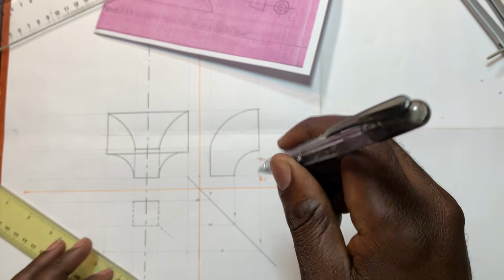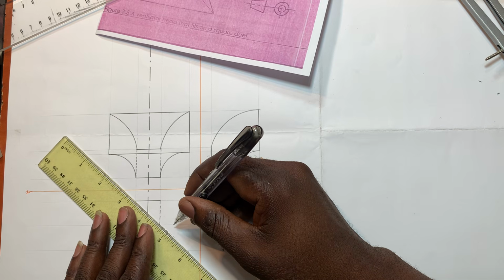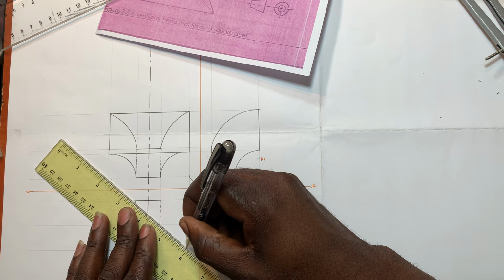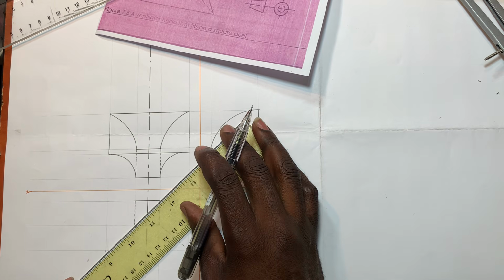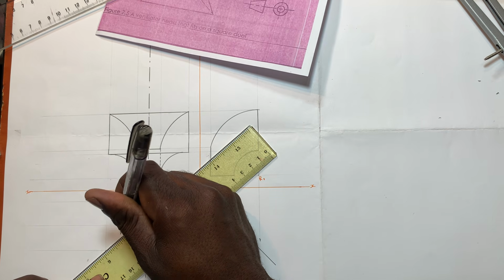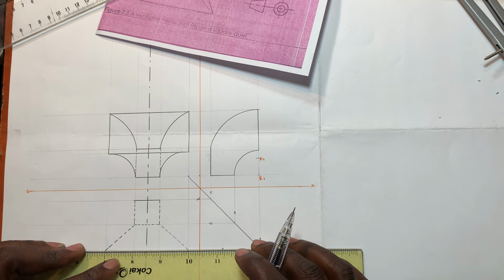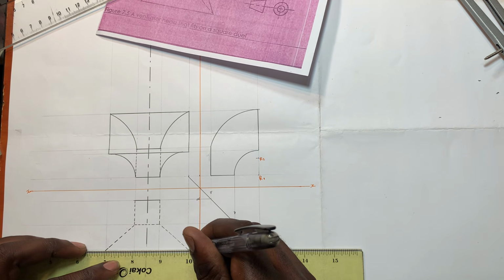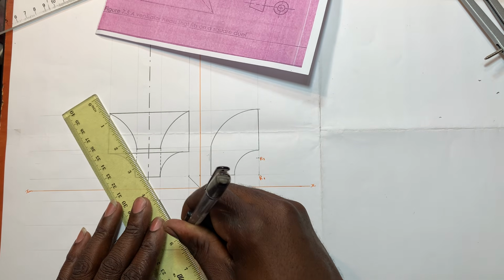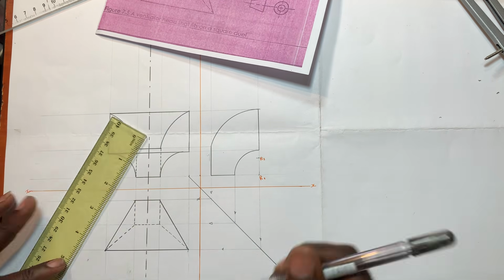okay, it has now finished. From here to the hidden, and again from here to right here, hidden, so that I can come and have this one from here to here solid, and from here to there solid, from here to right there solid.